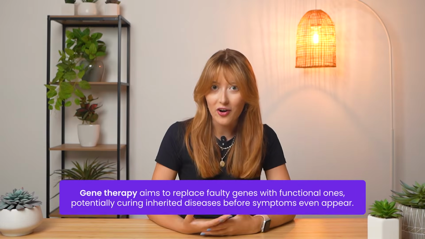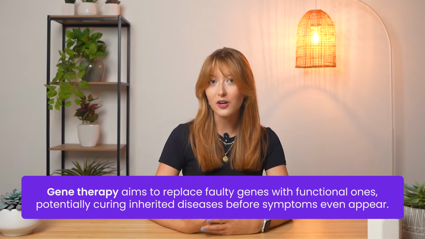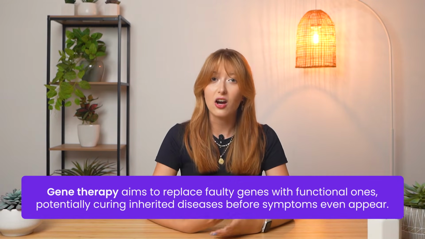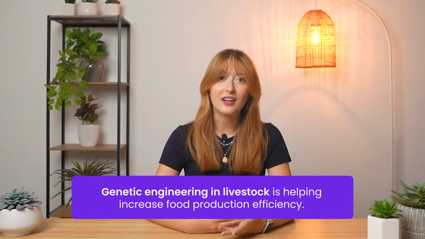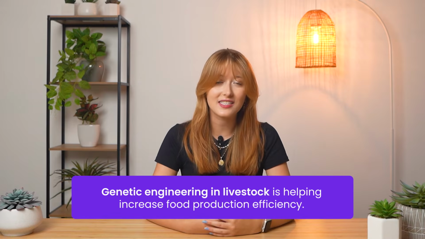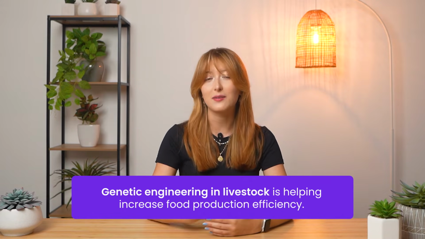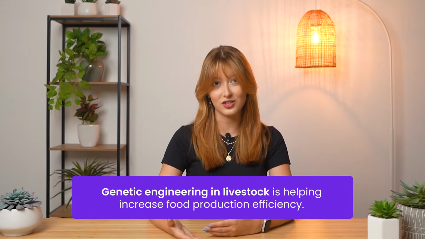Gene therapy aims to replace faulty genes with functional ones, potentially curing inherited diseases before symptoms even appear. Meanwhile, genetic engineering in livestock is helping produce disease-resistant animals, reducing the need for antibiotics and increasing food production efficiency.